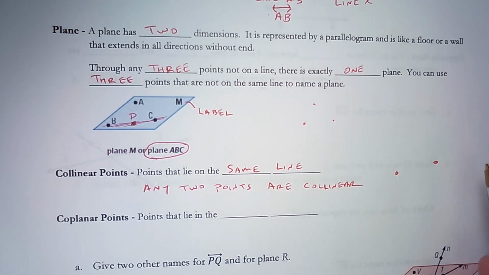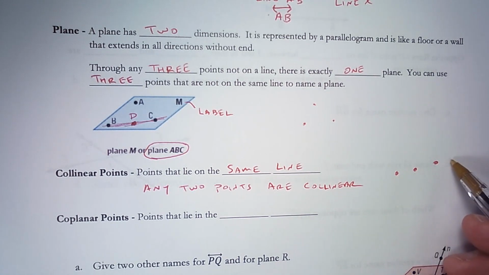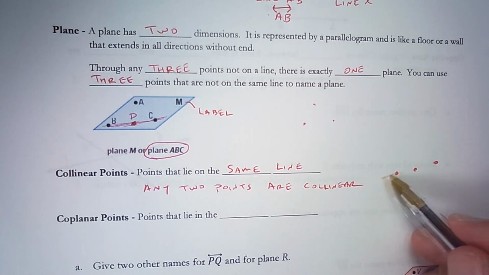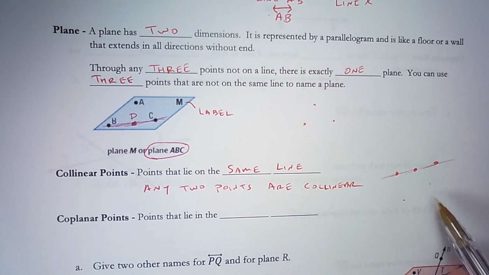Now, if I add a third point, they appear to be collinear, but I can't promise they are until I can actually see that line. But otherwise, any two points, I know there's a line that exists. So any two points are collinear. Once I see a third point, I have to see the line actually drawn in order to know that they are collinear.